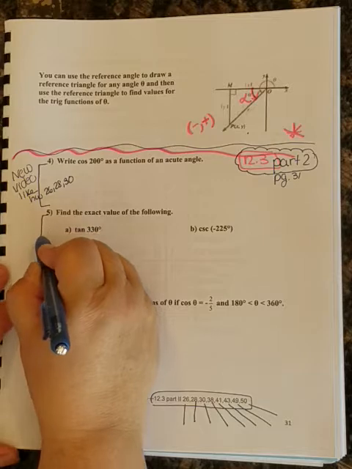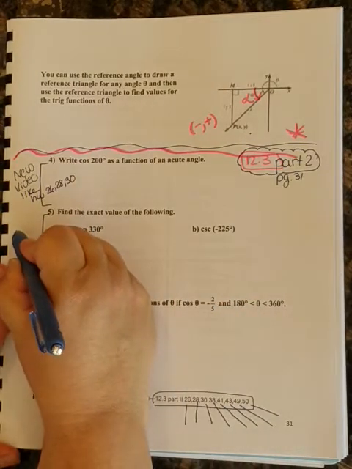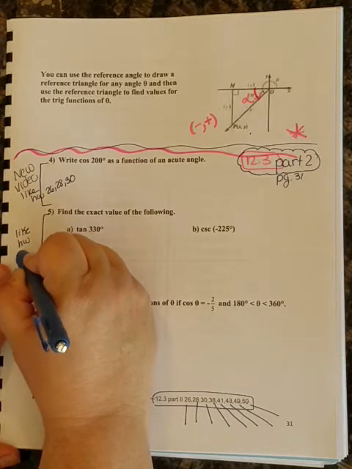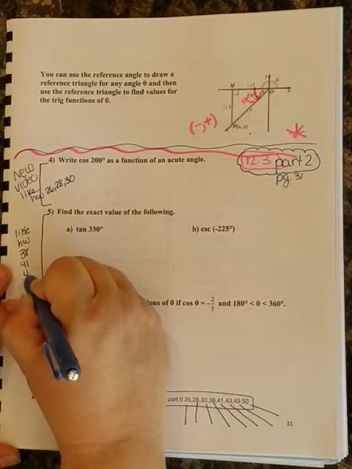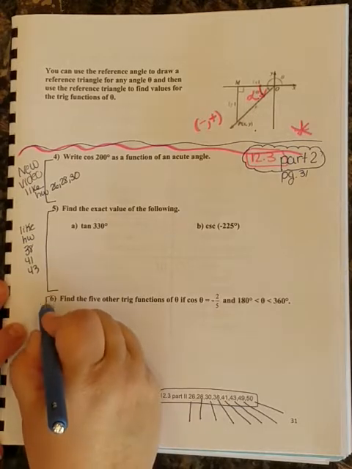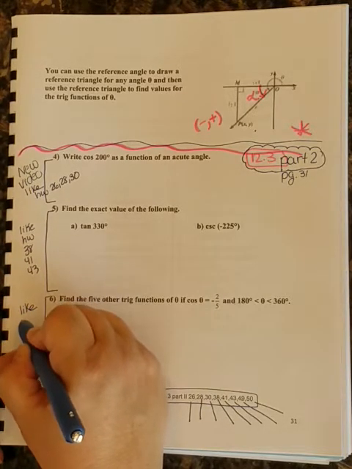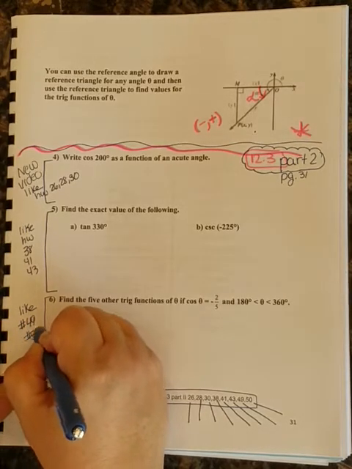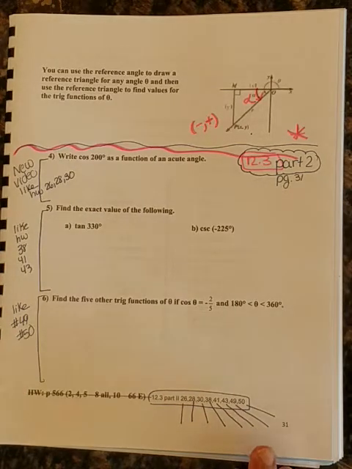When I do number 5 on today's notes, it's going to be like our homework problems on 38, 41, and 43, the ones that are down here. And then this one I do over here will be like number 49 and number 50 from our homework right over here. Okay, so let's get it started.